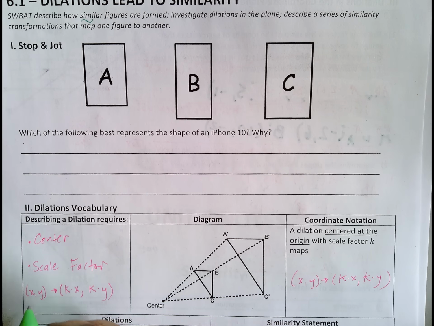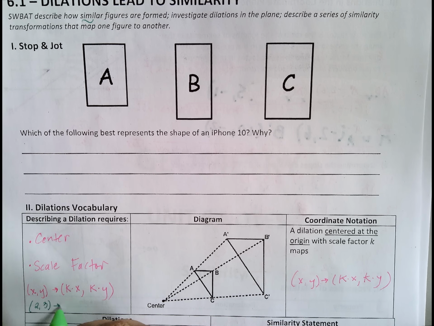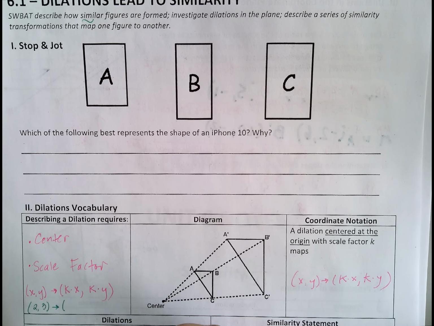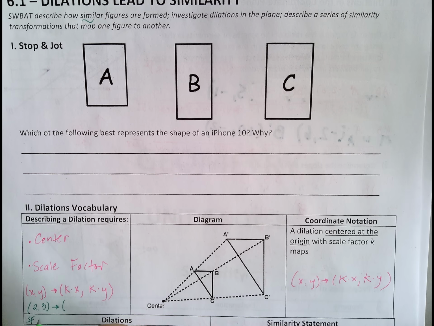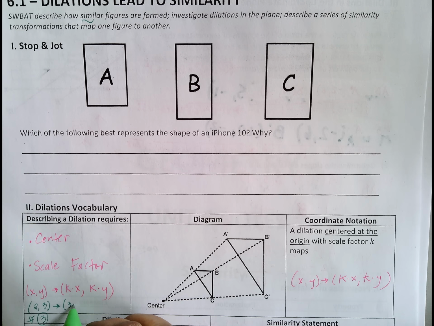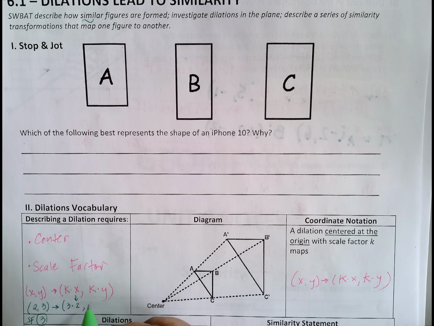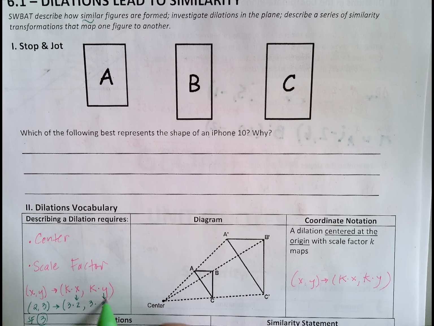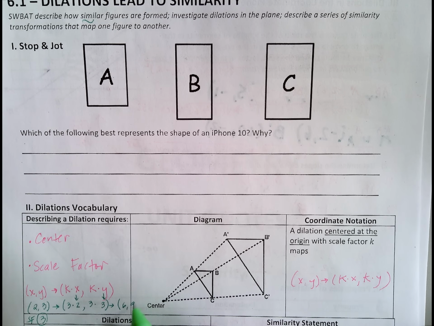So for example, we can say that if we had the coordinates 2, 3, and then we are told that we have a scale factor of 3, then we would take 3 times 2, and 3 times the y value, which is 3, and that means that this point, once it was dilated, would be 6, 9.